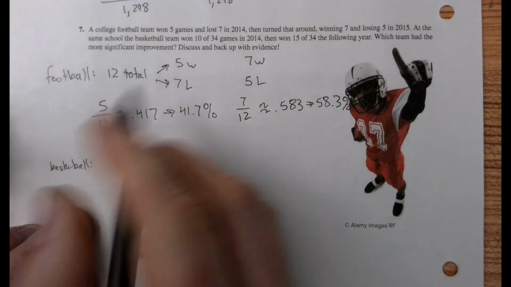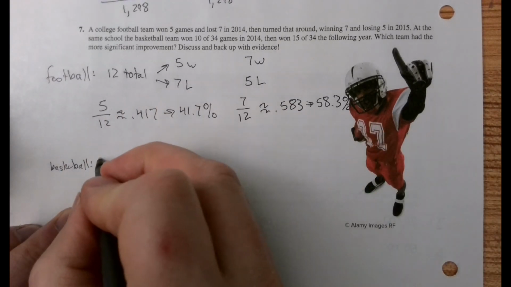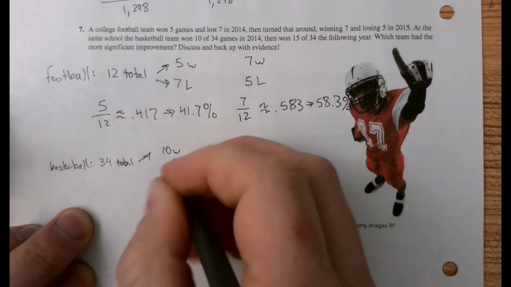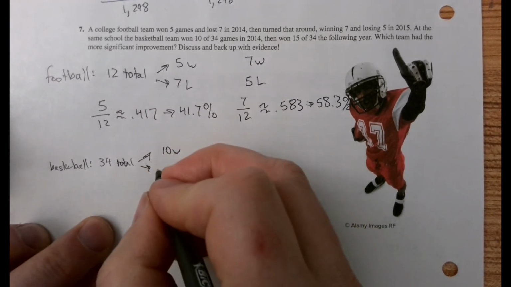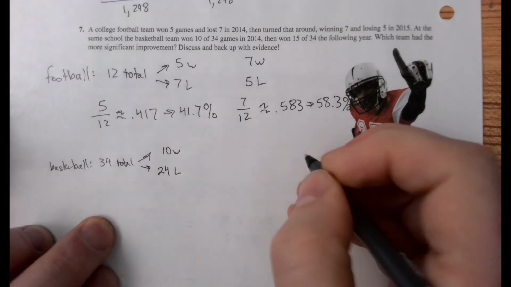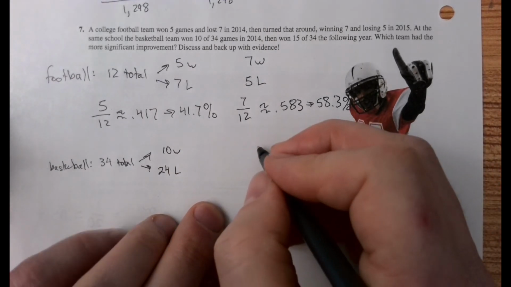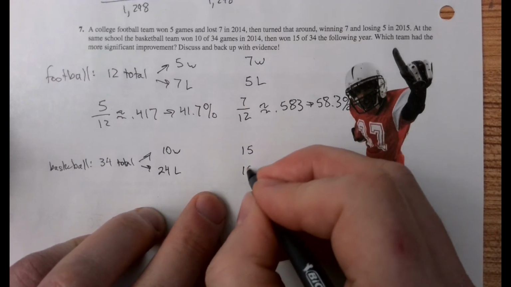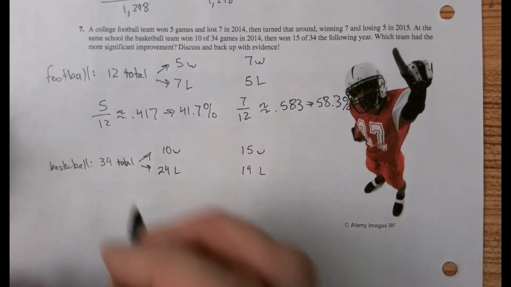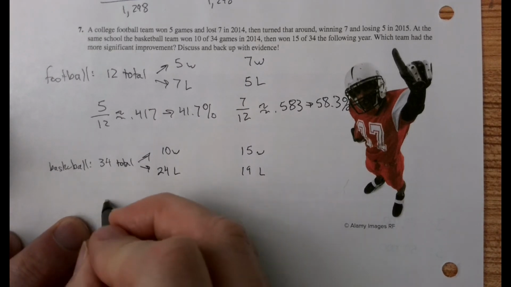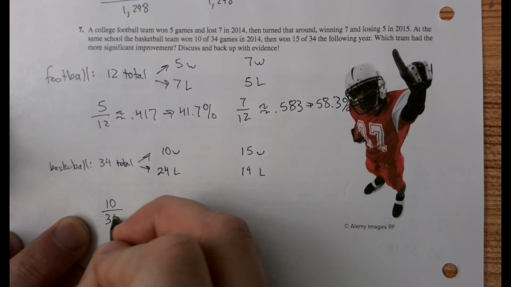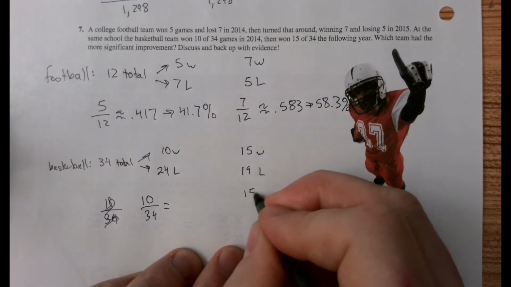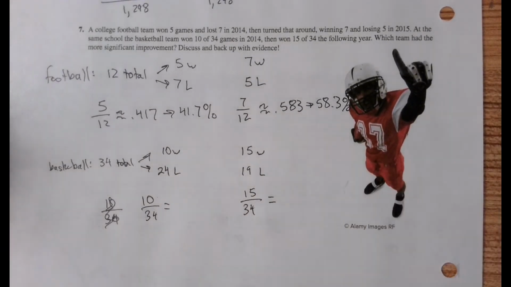So noting here, they've got 10 out of 34, so they have 34 total games, and they won 10, which means they lost 24 games. And then the next year, they won 15, and they would have lost 19. So using our same percentages, we could say first year they had 10 out of 34 as the percent won, and then 15 out of 34 as the percent won.